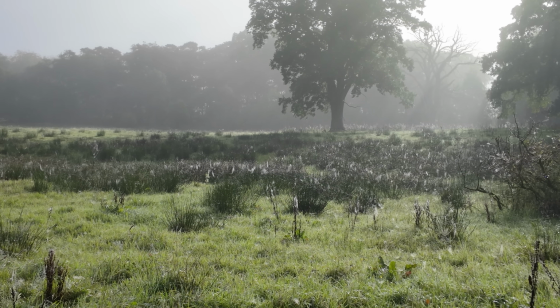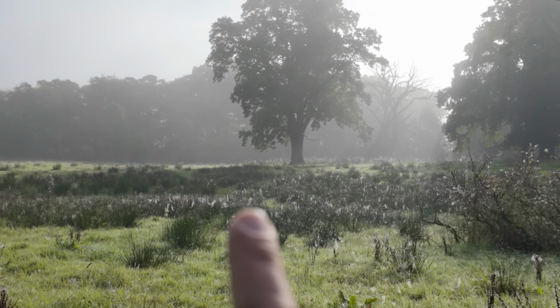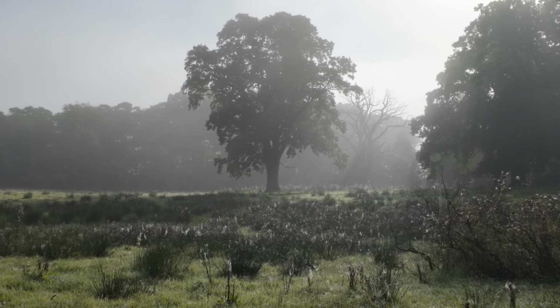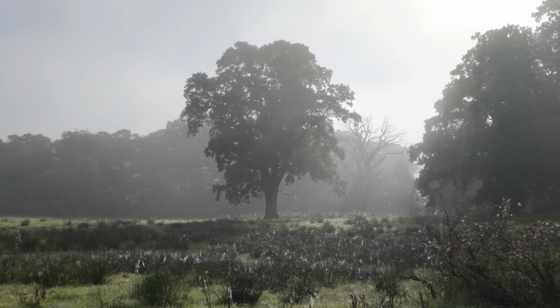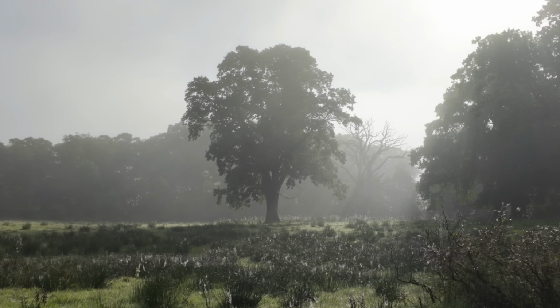On mornings like these where you get all this fog, you can also see that I have all these spider webs right here, and I personally find that they add so much to a scene like this here. It just creates that extra feeling of a fresh morning.